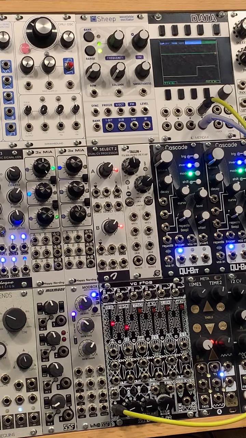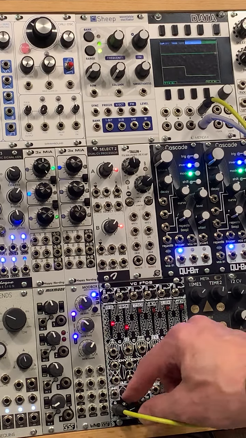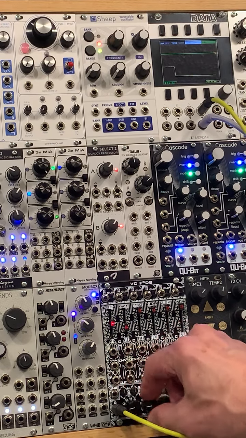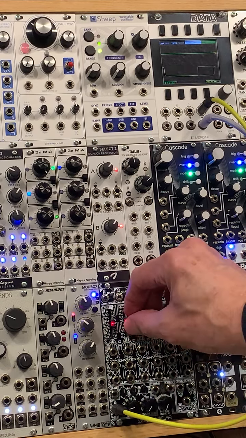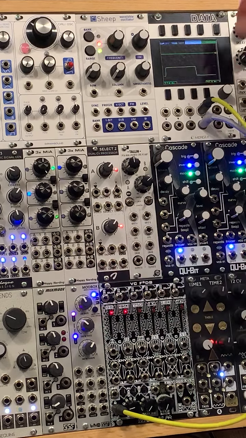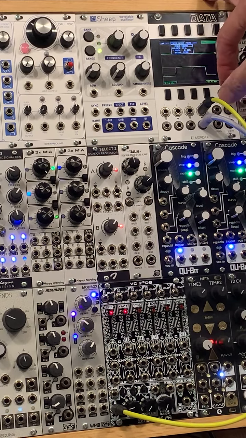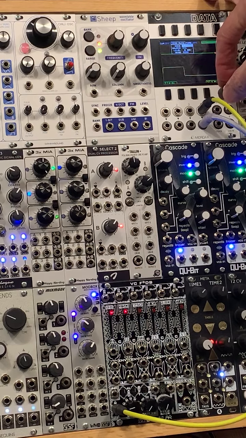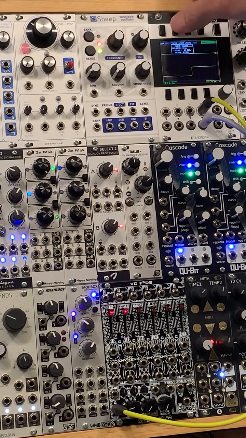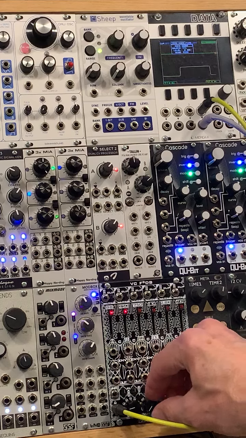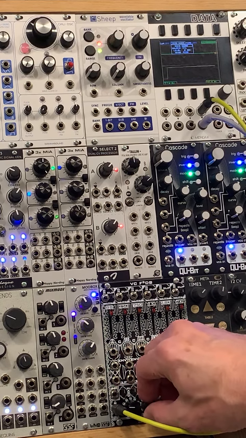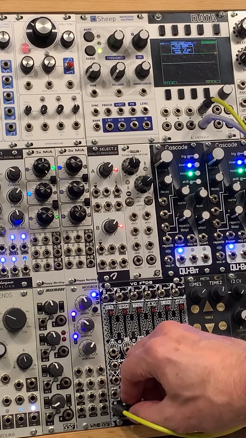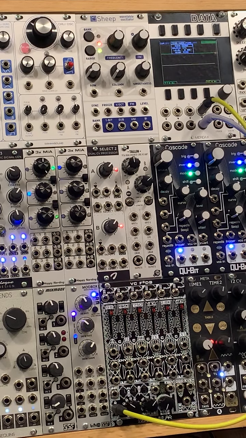And we'll see it's a kind of a pulse wave. So it's oscillating there at about 2 hertz.